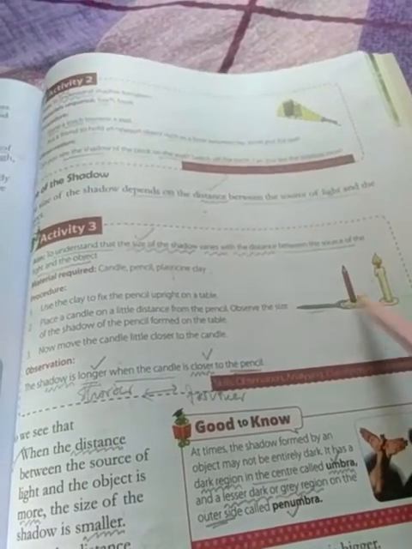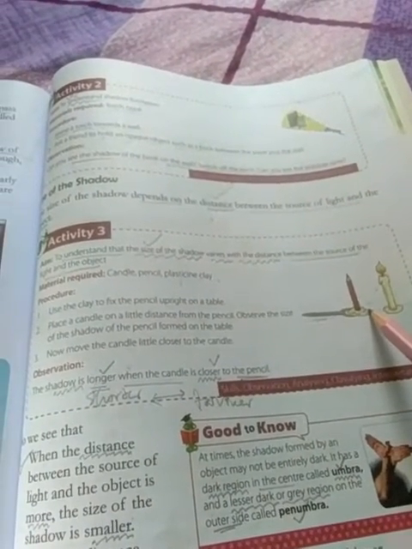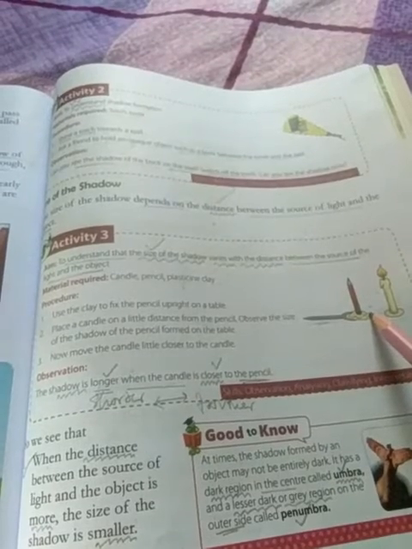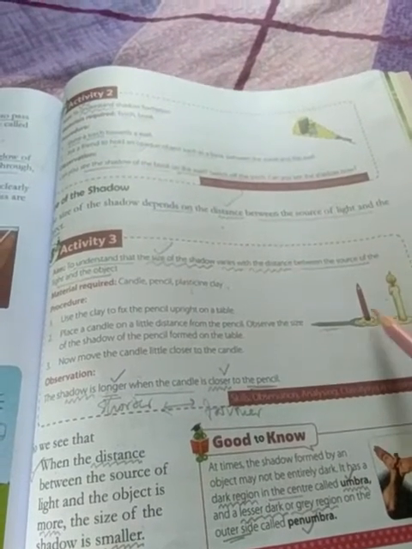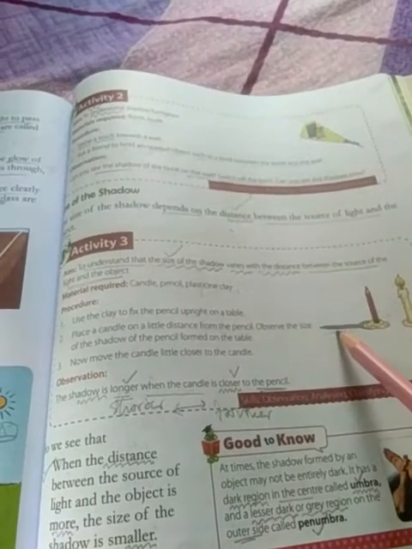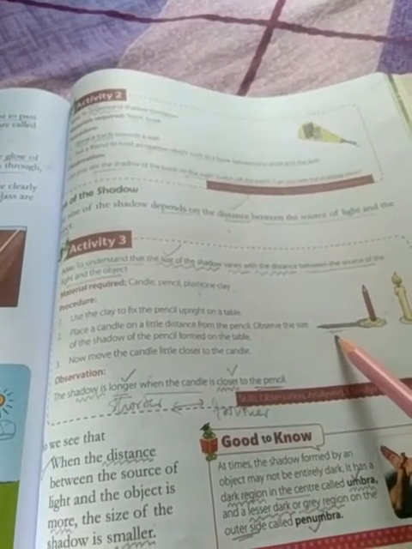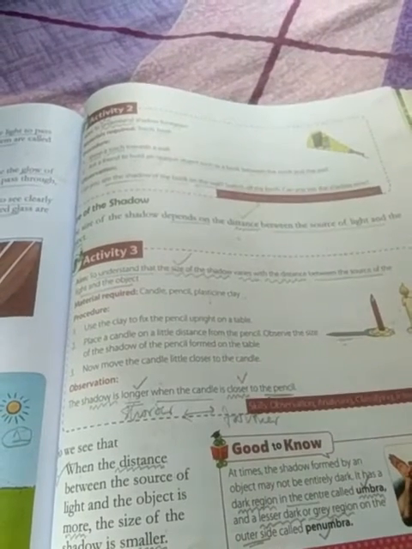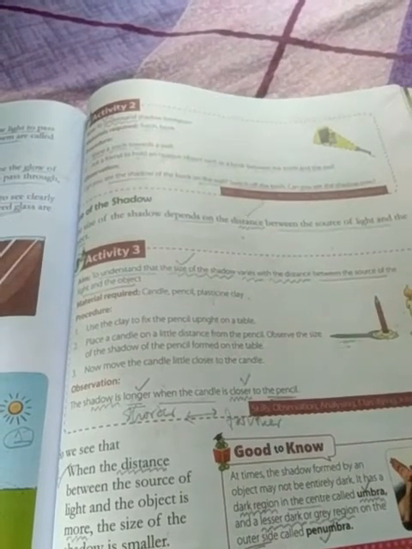When the distance between the source of light and the object is longer, is further, then we will say that the formation of the shadow is shorter. But when the distance between the source of light and the object is closer, less, then we will say that the size of the formation of the shadow is longer or bigger.